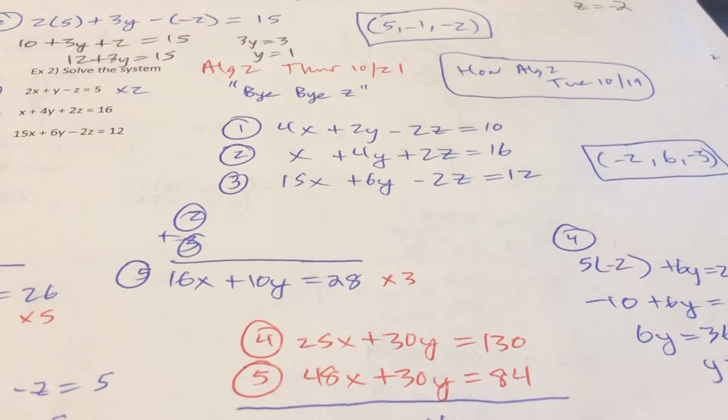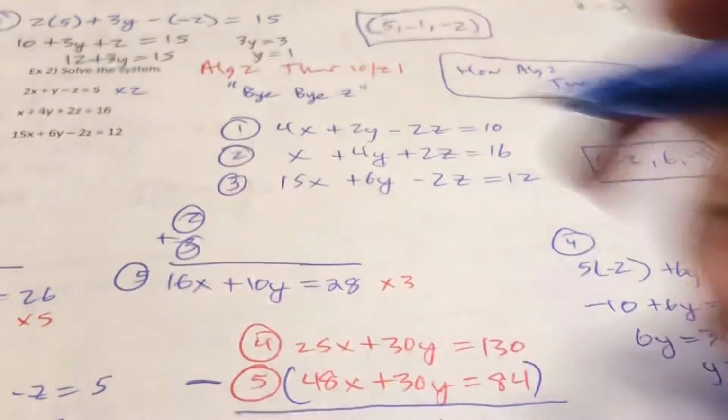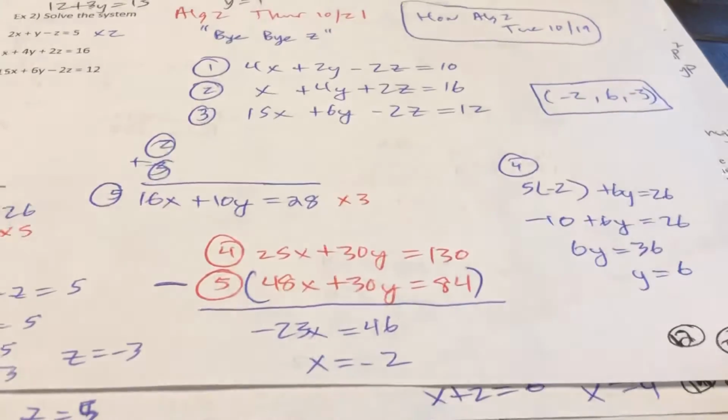And the y's are the same sign. So same sign means subtraction. I'm going to subtract 5 from 4. And look at that, I get x as a -2, a nice answer. You're going to get nice answers unless we make a boo-boo.